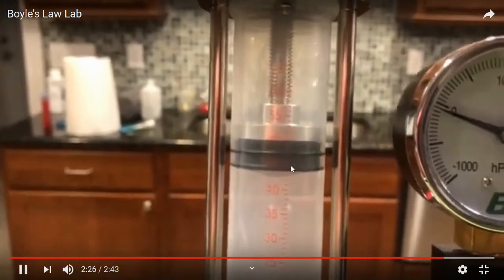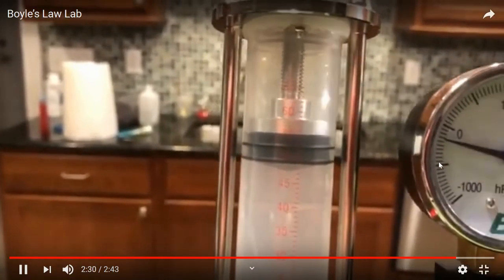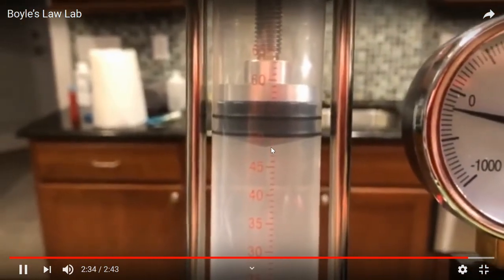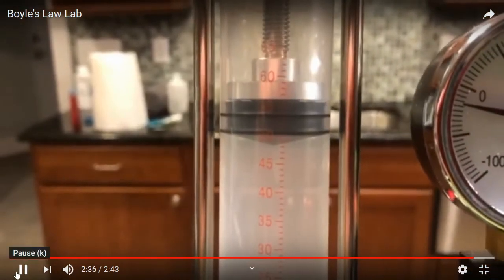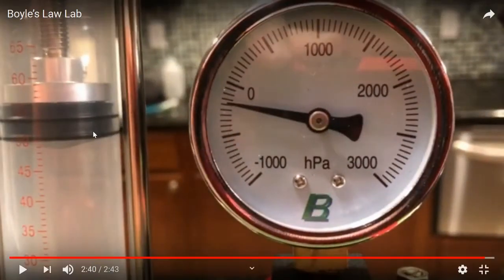And now I'm going to go backwards to 50 to show you that it's kind of a nice image here. So that's 50 milliliters. And now we're negative, right? So now we went into the negative region. Let me freeze it. Okay. So now we're in the negative region. So it was less than 100.